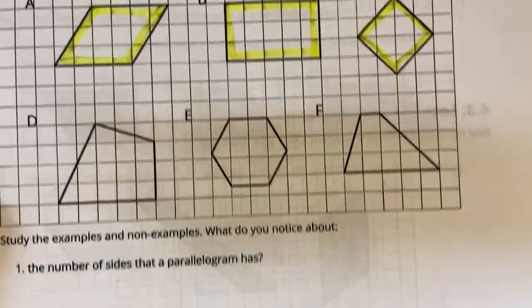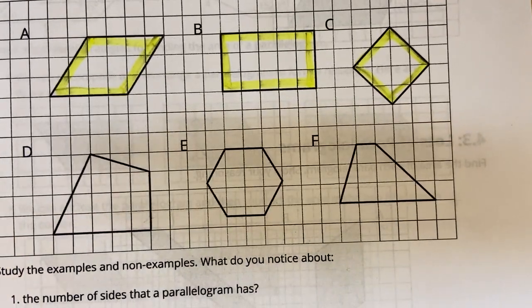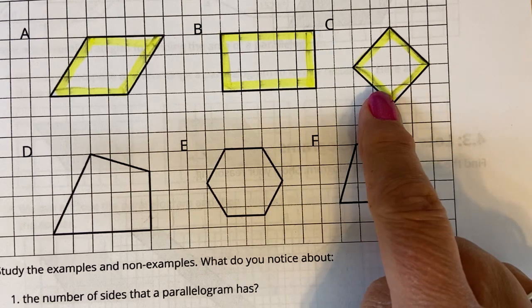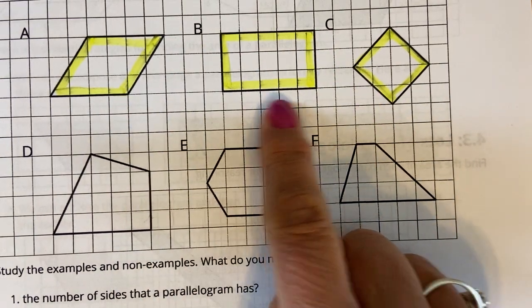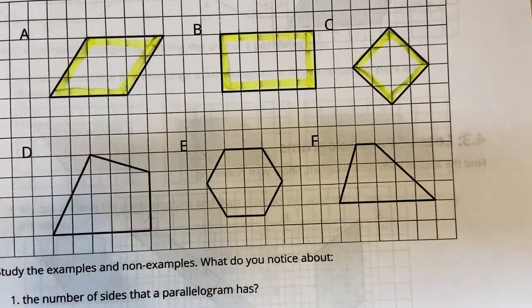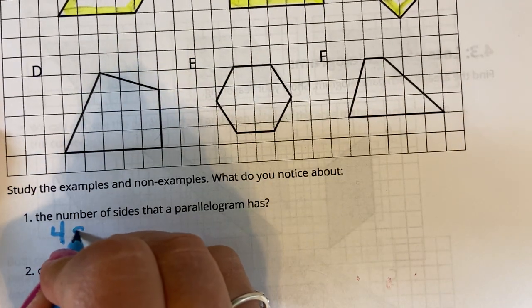And then question 1 down here says the number of sides that a parallelogram has. Well, it's telling me these 3 are parallelograms. This has 4 sides, this has 4 sides, and this has 4 sides. So I'm going to conclude that a parallelogram has 4 sides, okay? So down here I would write it has 4 sides.